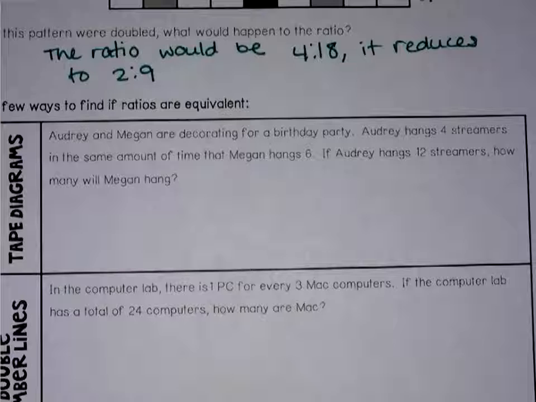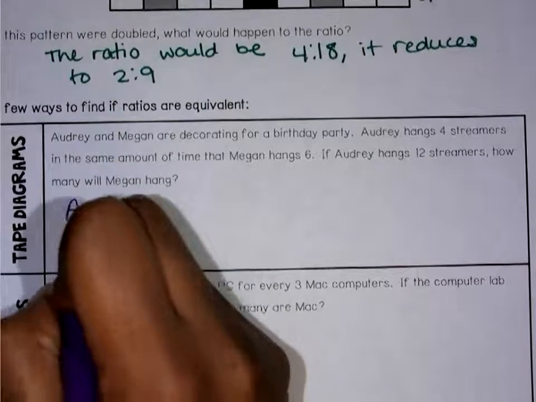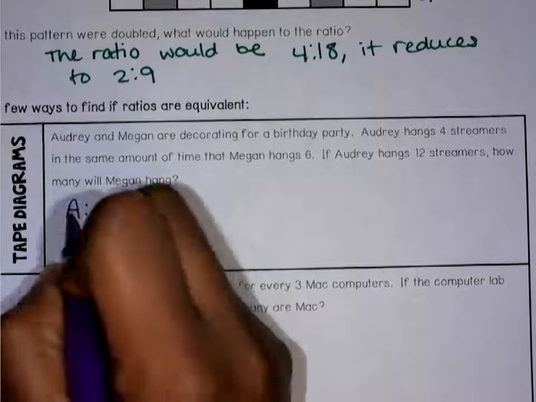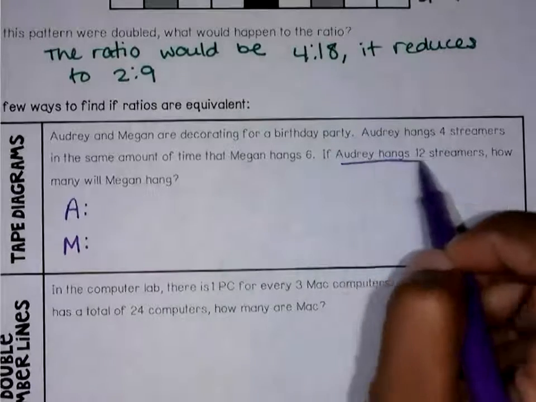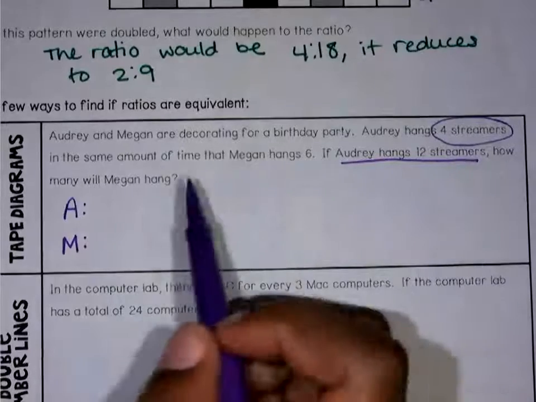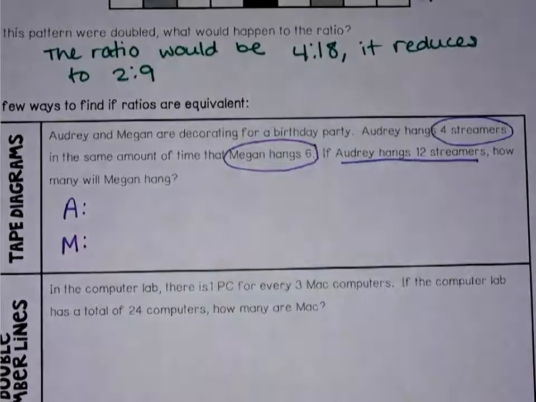All right, let's go ahead and start by labeling my 2 parts as A and M, which stands for Audrey and Megan, right? So we know that Audrey hangs 12 streamers, and she hangs 4 streamers to every Megan 6 streamers.